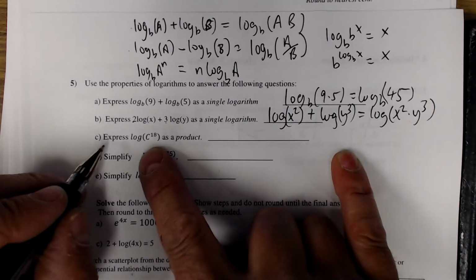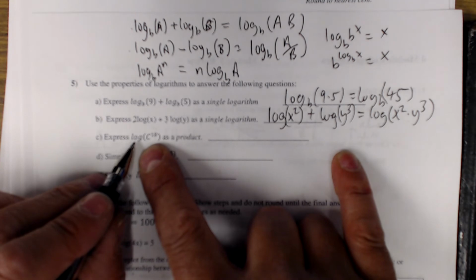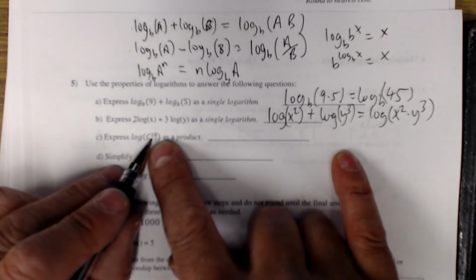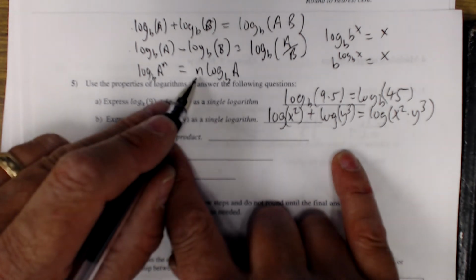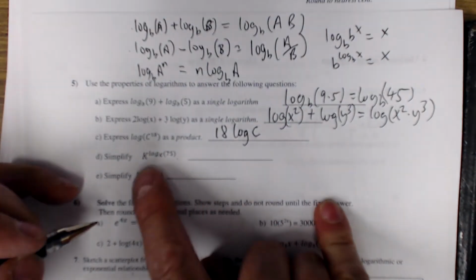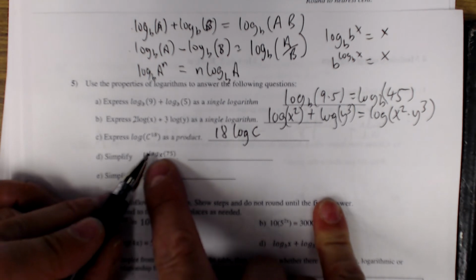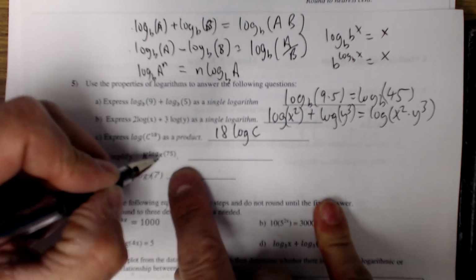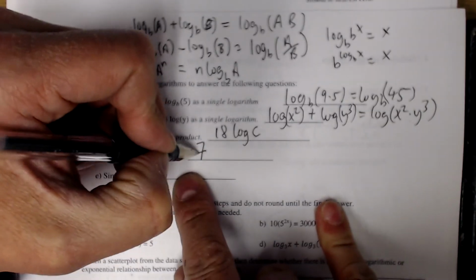All right, good. Now this one says express this as a product. That just means multiplication. So we're going to take that 18 and drop it down using this property. So that's 18 log c. Now this one is an inverse property. Look, k to the log base k. So hey, look what happens. These all undo each other and you're left with 75.